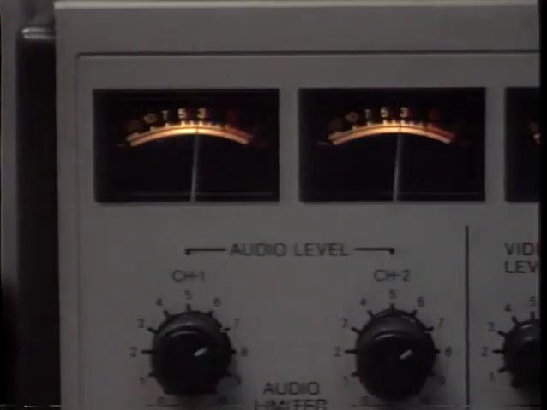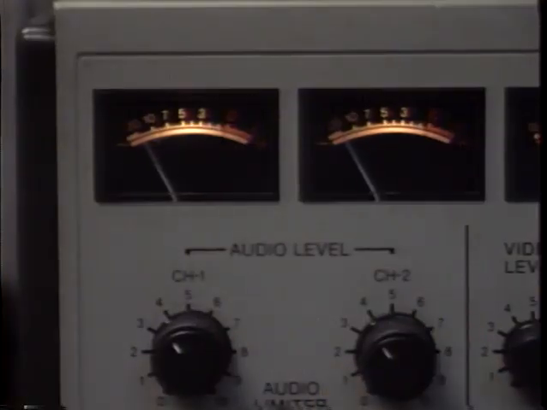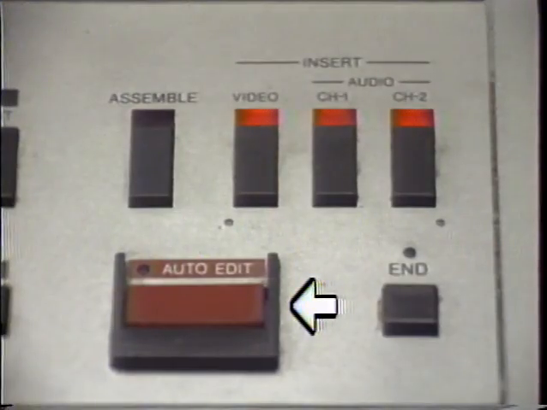But if the sound is a little too loud, or if you hear sound distortion, turn down the recording levels a bit. You can try watching only the recording levels during the preview operation to see if the sound is balanced. When the preview looks alright to you, press the Auto Edit button in order to record your scene.